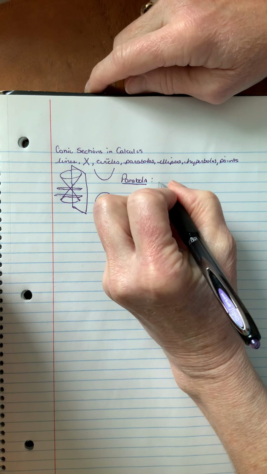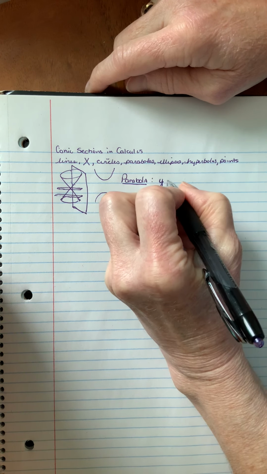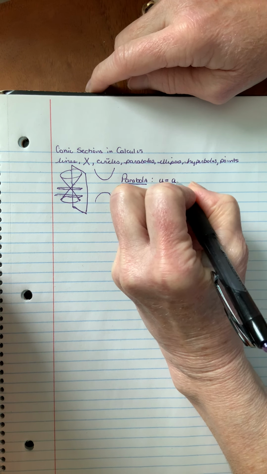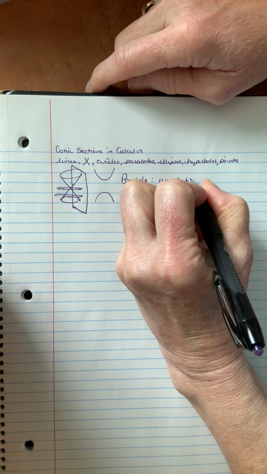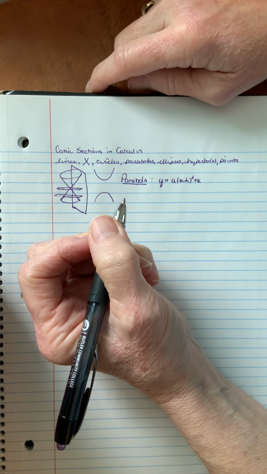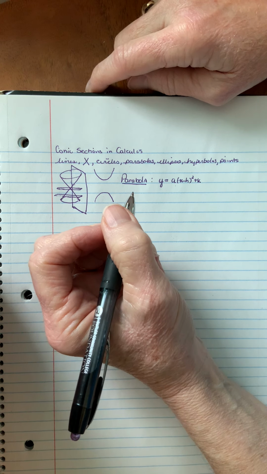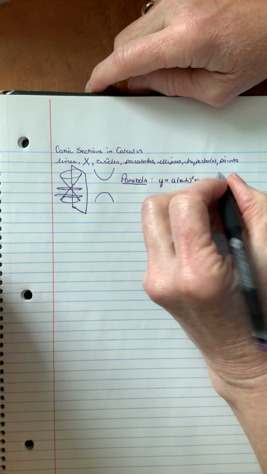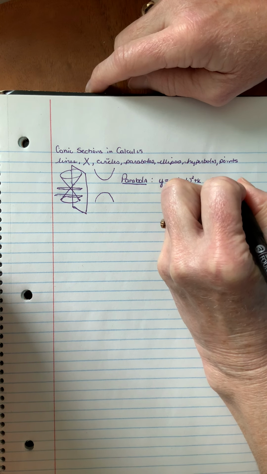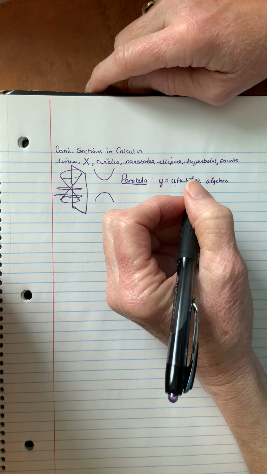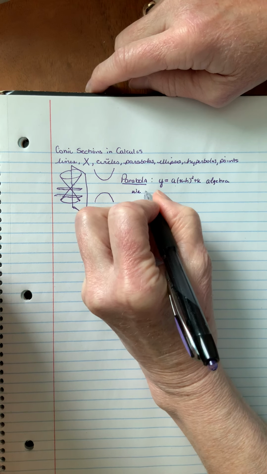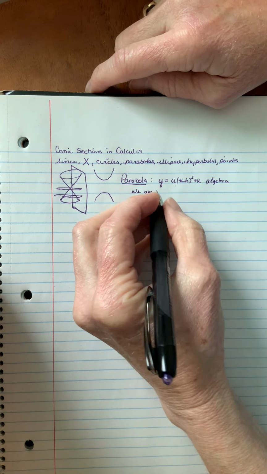Parabolas tend to be written like this in college algebra. y equals, then they usually say something like a times x minus h squared plus k. Pretty common way to do it. This opens up or down, all is well. Well, that is the algebra method, and it works great, but it doesn't give us all the things that you and I need. So what we're going to use is a little bit of a twist on that.